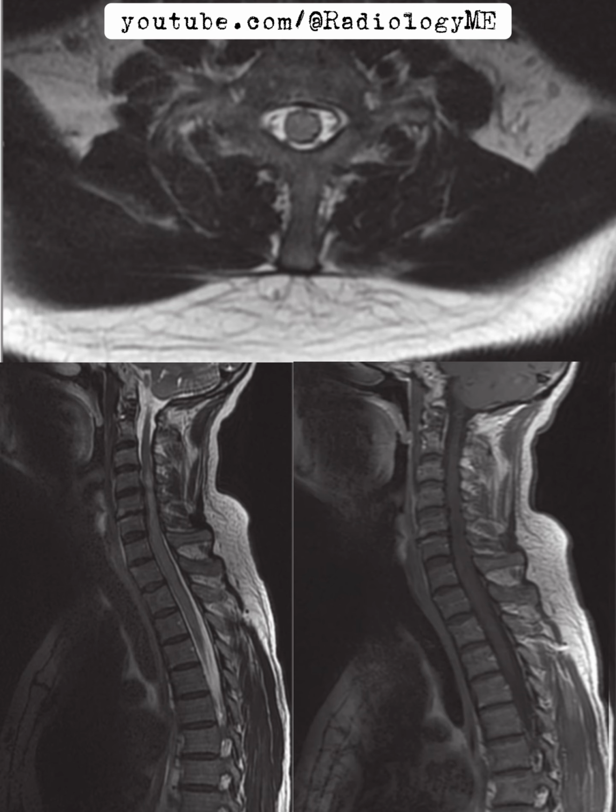All right, here we have an interesting case on hand. A patient presenting with neurological symptoms that we'll dig into based on these MRI images of the cervical and upper thoracic spine. Starting from the findings, immediately something stands out.